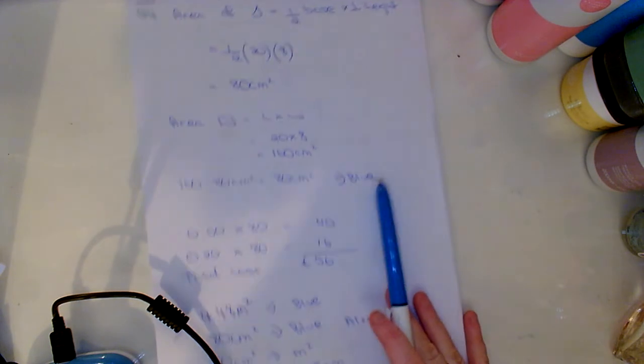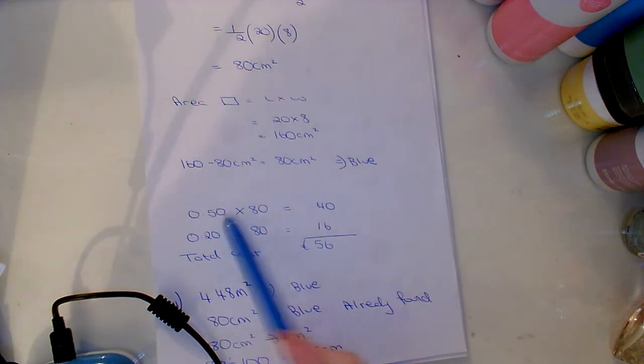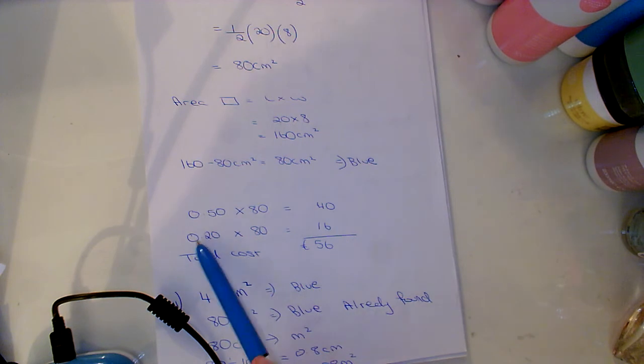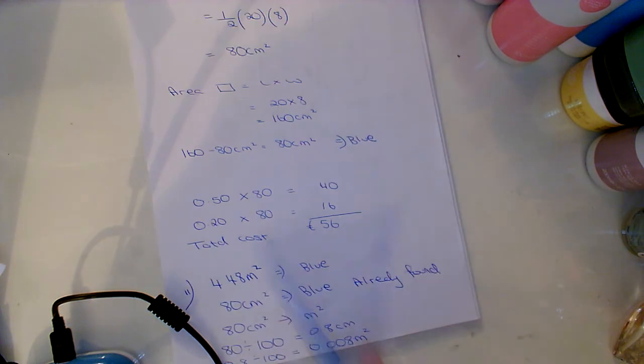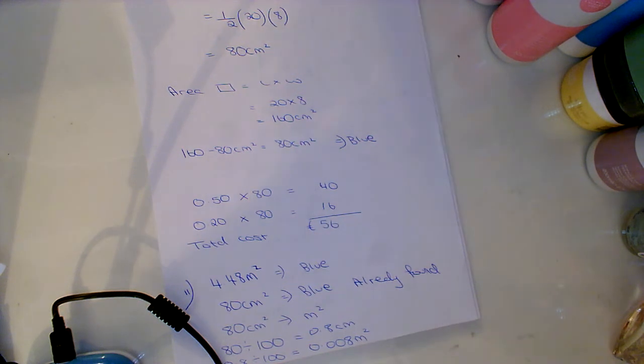I was told it costs 50 cents to manufacture the clear glass, so I go 0.50 by 80, and that's €40. Then I was told it costs 20 cents for the blue part, so 20 cents by 80, and that's €16. The total cost to produce that is €56.